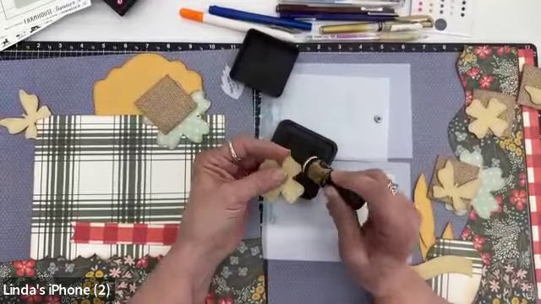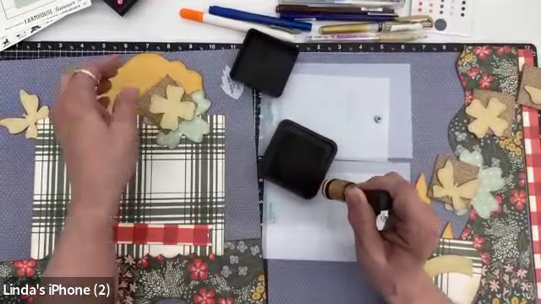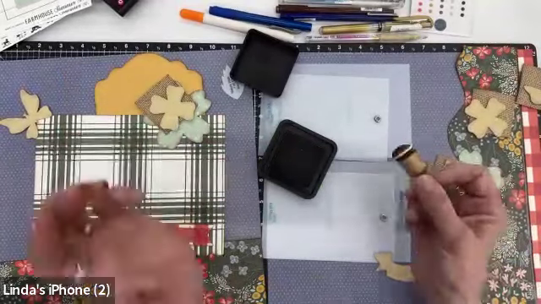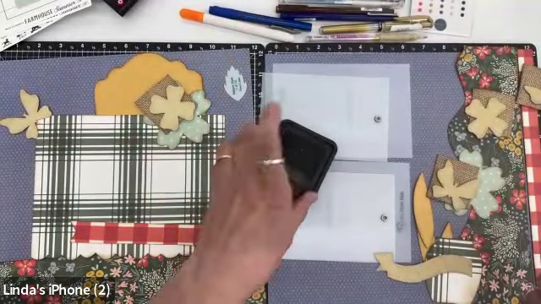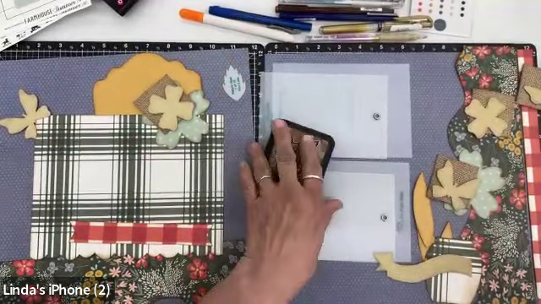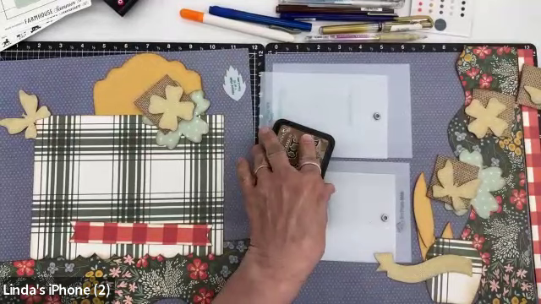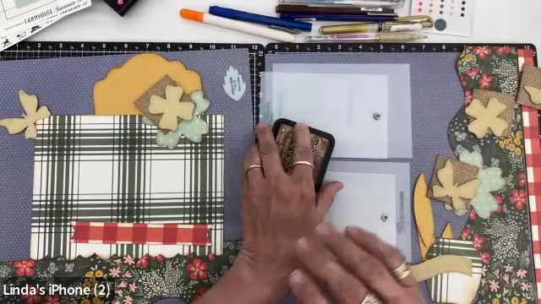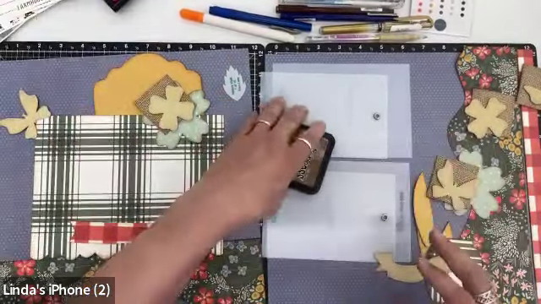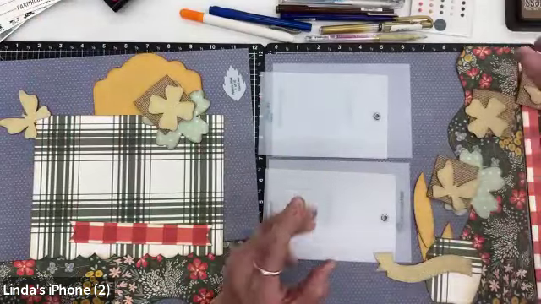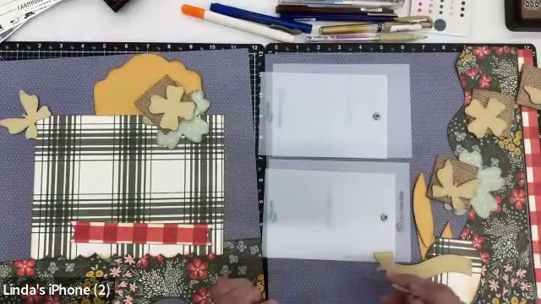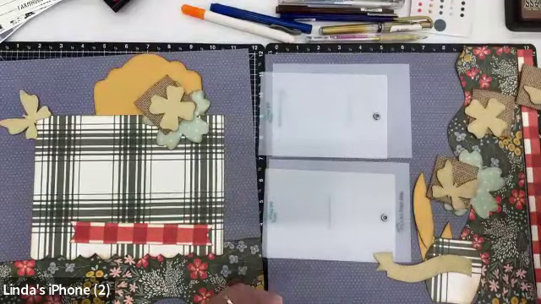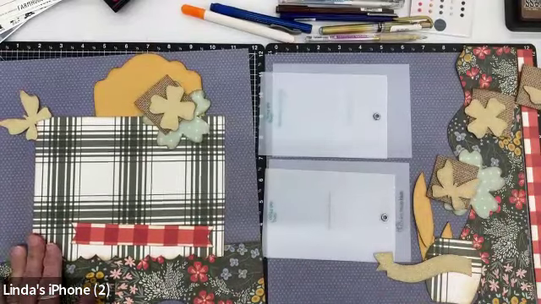Now I like using different textures of paper. You don't have to do that. But if you like doing it, then by all means, just go ahead and let it go. Anything is not off the table when scrapbooking with Kiwi Lane, because it goes with everything. Absolutely. All right, so I have a couple of leaves to cut out, but I want to get everything together before I finish it up.